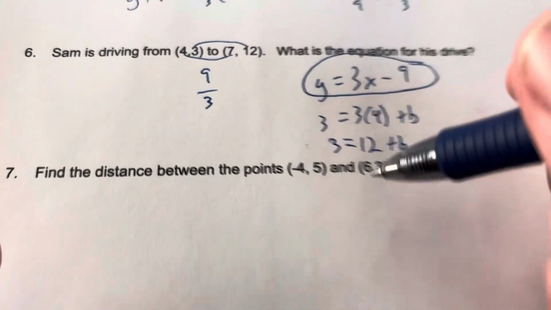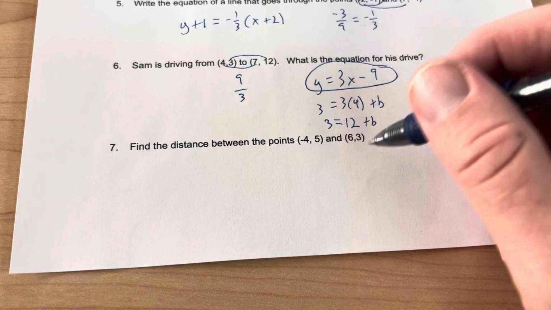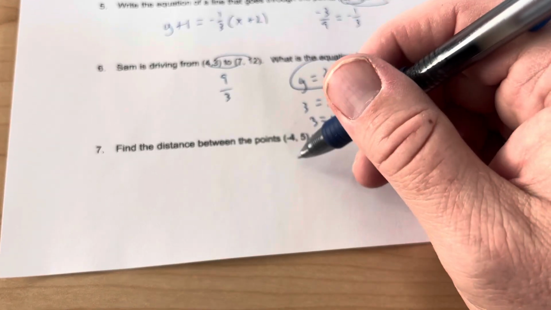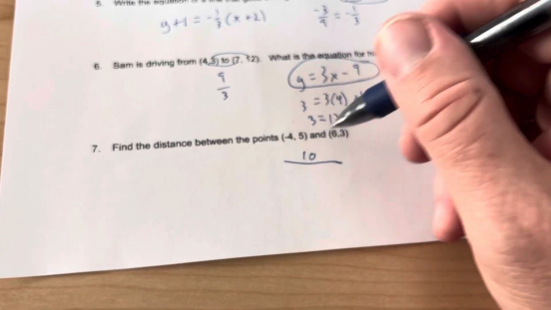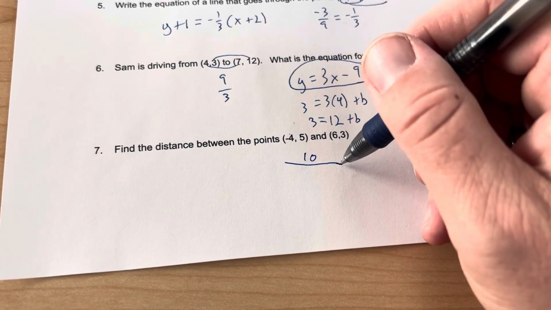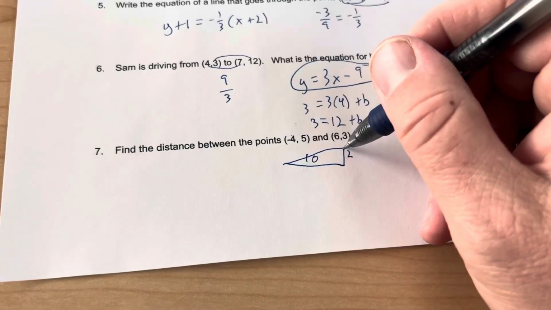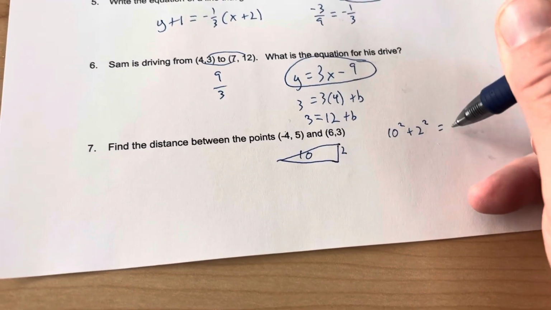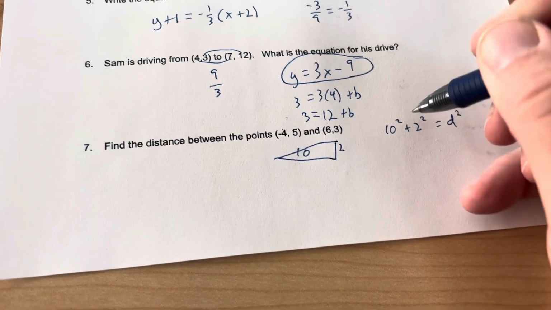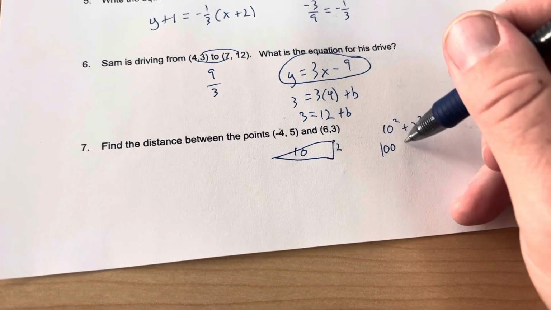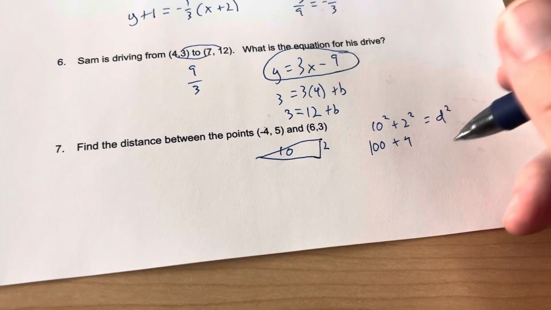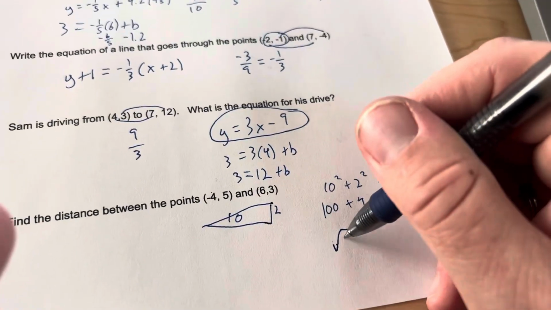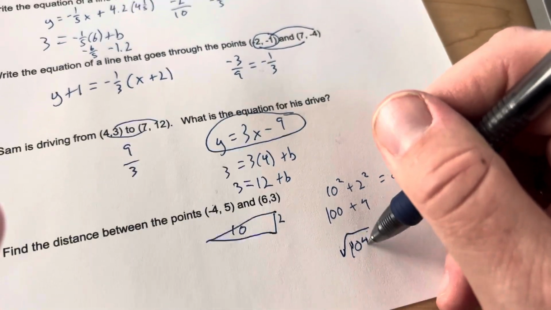Find the distance between these points. This is going to require the Pythagorean theorem. So from -4 to 6 on the x-axis, that would be a change of 10. From 5 to 3 is a change of 2. So this is 10 squared plus 2 squared is equal to my distance squared. That's 100 plus 4. So I'm just going to put this down as the square root of 104.